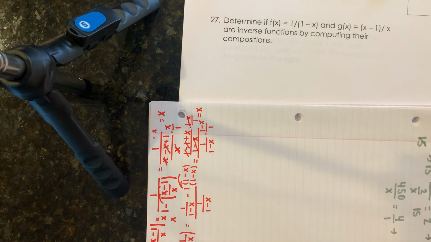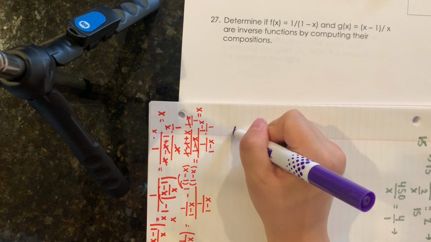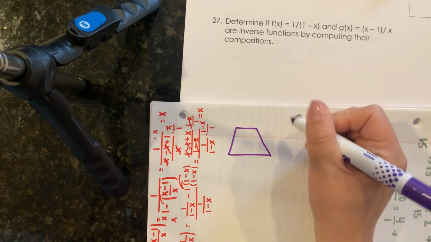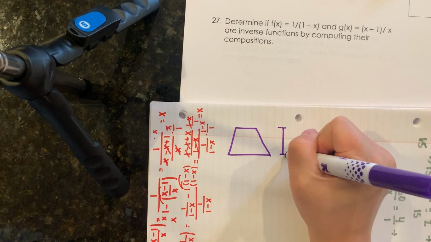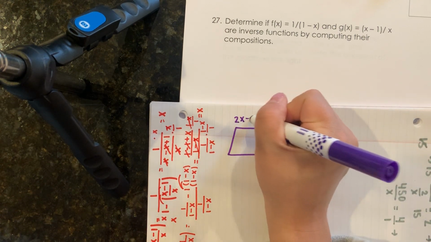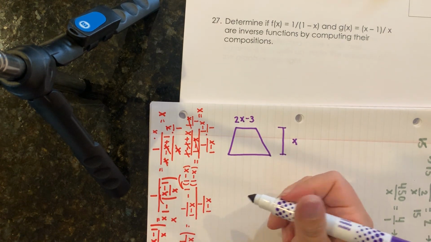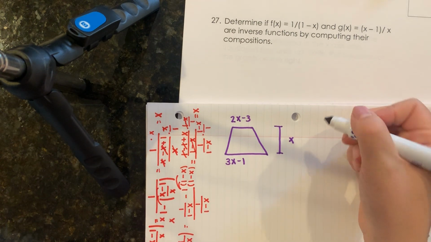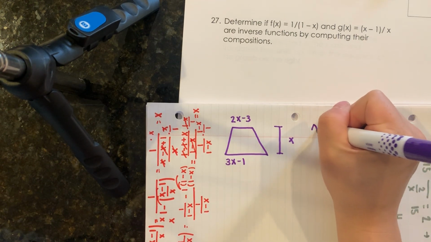Now moving on to number 27, it says in the figure shown the trapezoid whose area is 6 centimeters squared, find x, dimensions are in centimeters. So I have a diagram here where my height of my trapezoid is going to be x. Then I have 2x minus 3 up here, and then I have 3x minus 1 in the bottom. And the area is equal to 6.